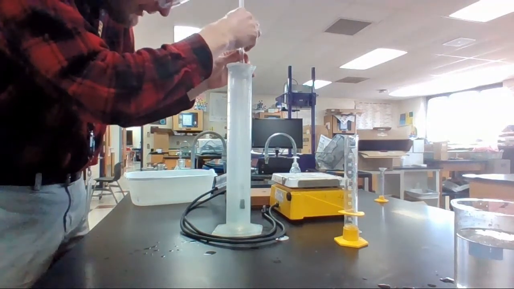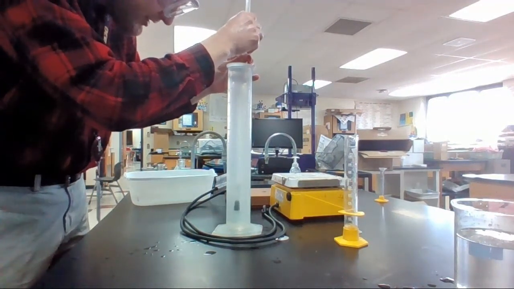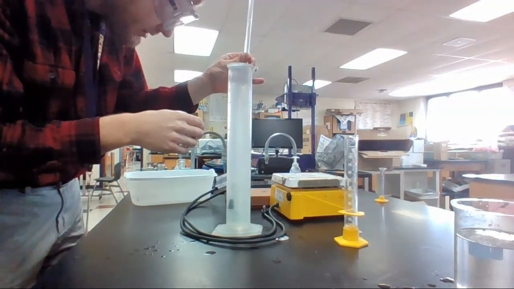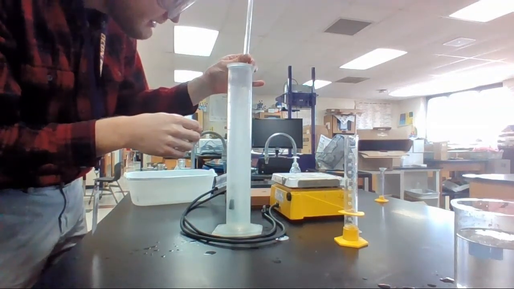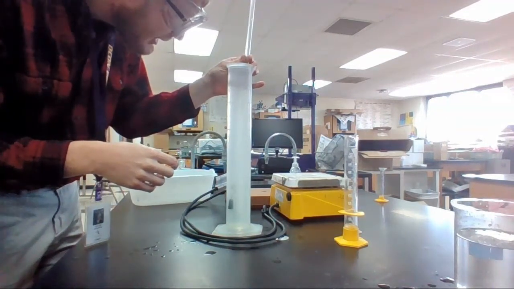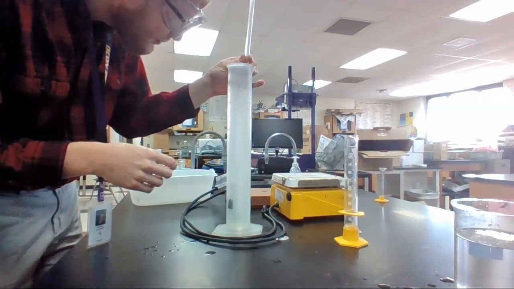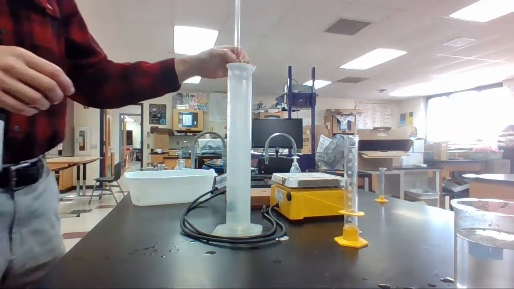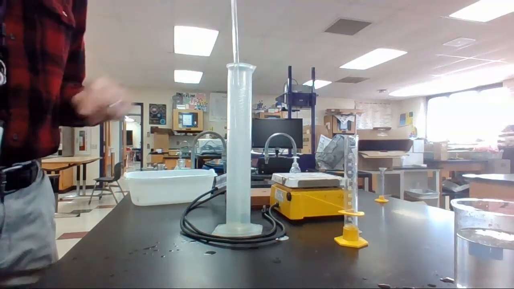And when I do that, I can then measure the volume in the eudiometer. Looks like 27, 28, 28.5. All right, 28.5. So we're going to remember that.